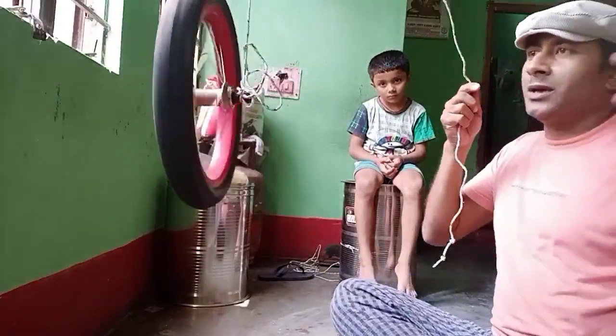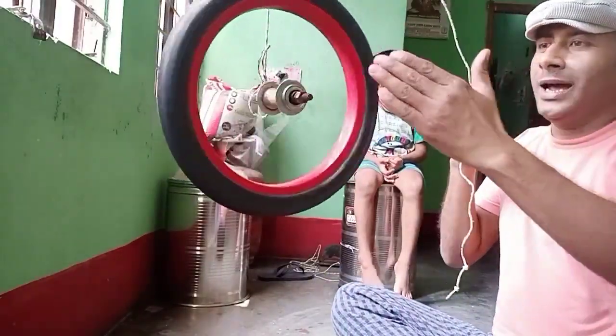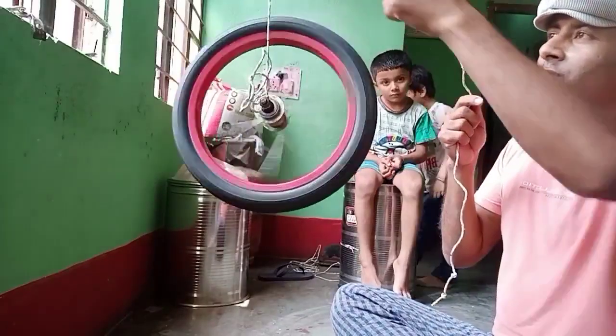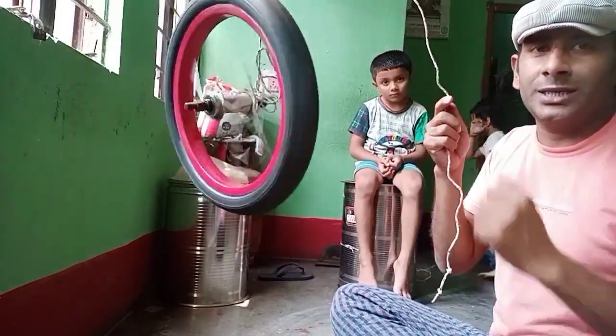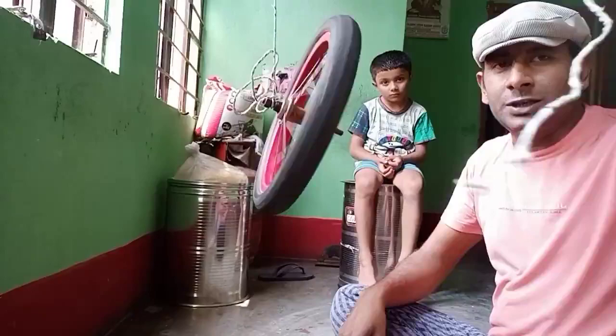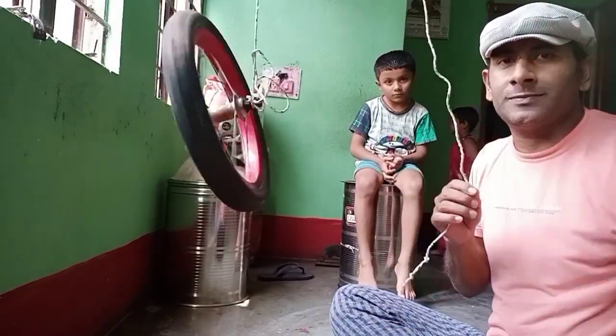It is perfectly rotating and balanced in one string. There is no need, this end is free, you can see.